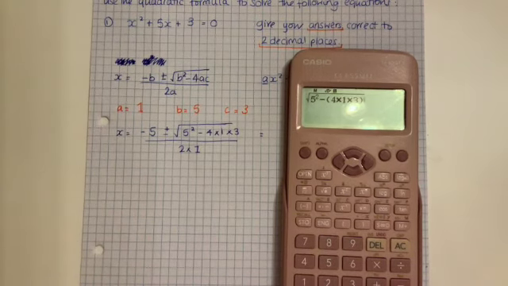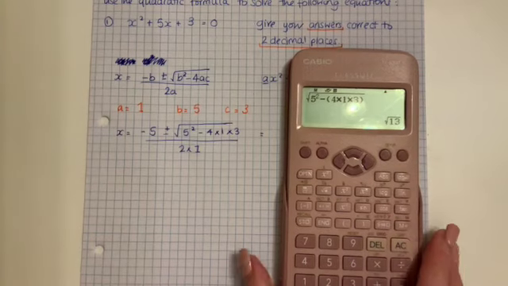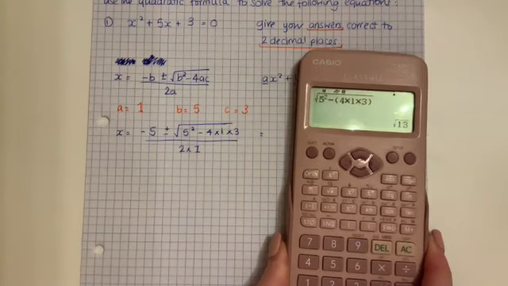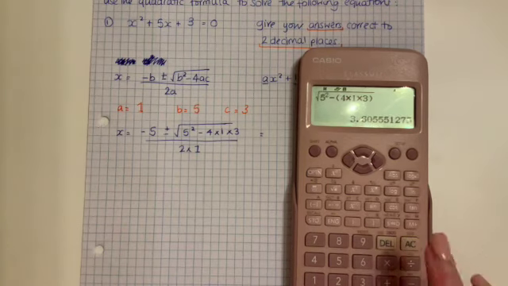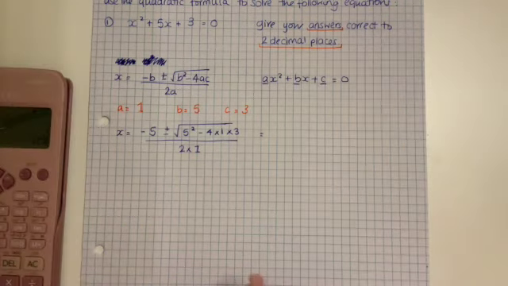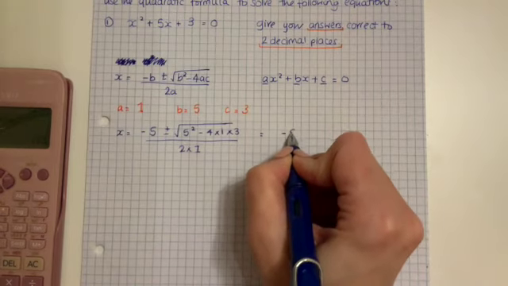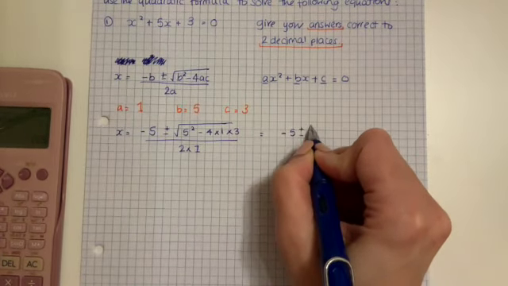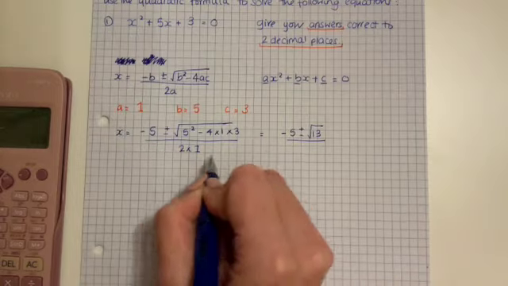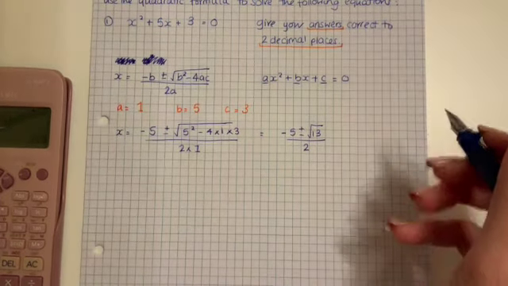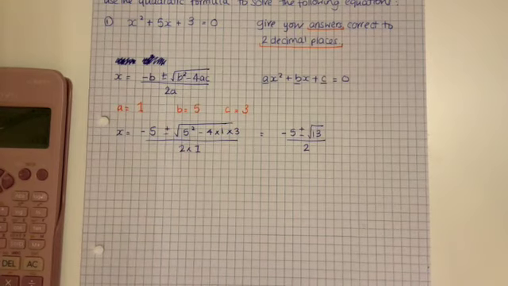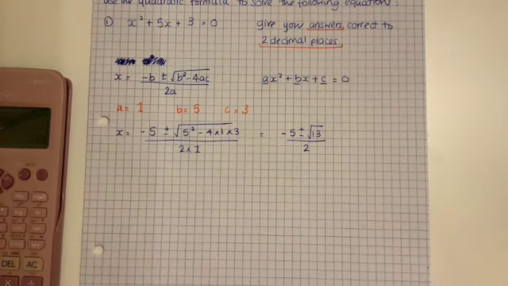Okay, equals. So I've got the square root of 13. I'm going to leave it as that for now because I don't want to write all that number down. So it's easier just to keep it as the square root of 13. So what I'm left with is negative 5 plus or minus square root of 13 all divided by, well, 2 times 1 is 2.